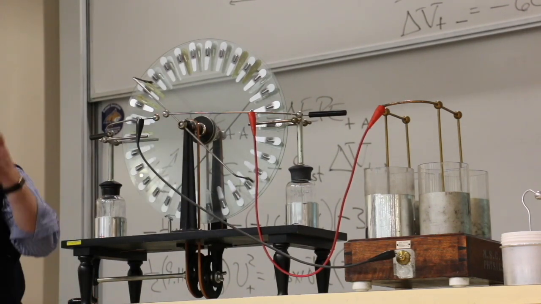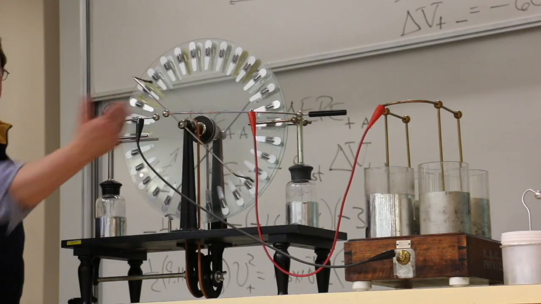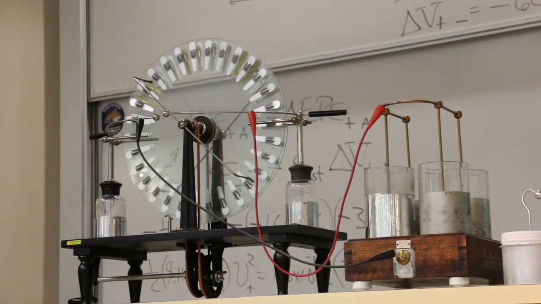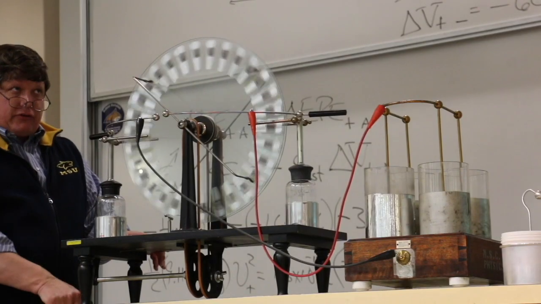What I've just done is I've increased the capacitance, the storage ability of this device. I've got a lot more room to store charge. Before, what? Before it raises 1 volt. I still have to raise it 30,000 volts to get it to arc across. So tell your neighbor what's going to happen as I turn this crank.